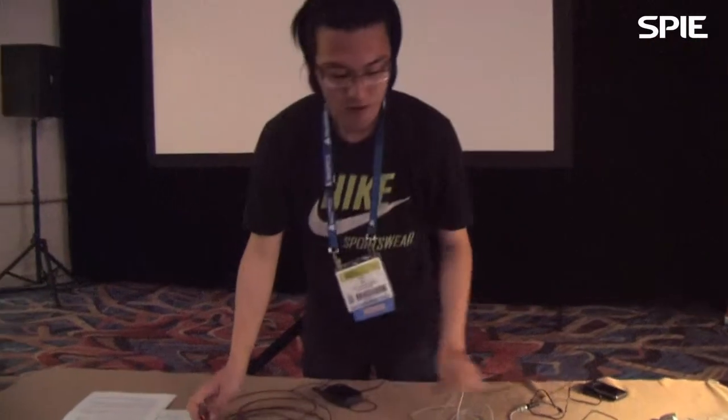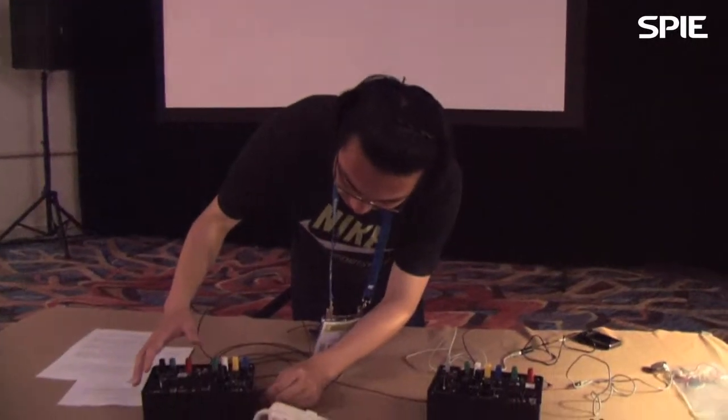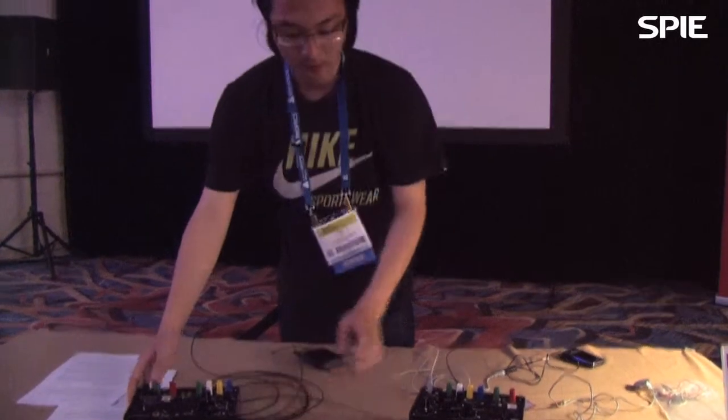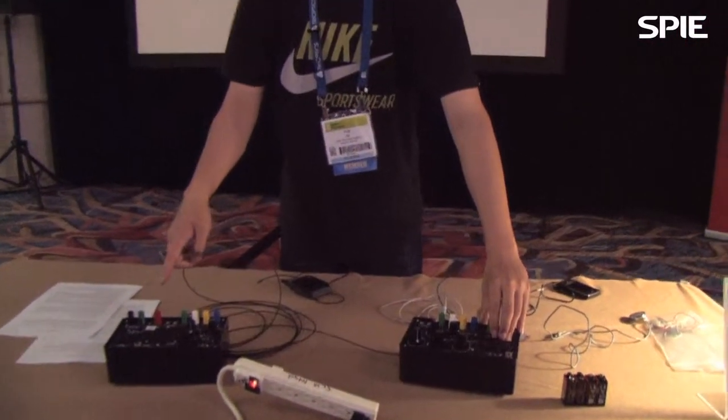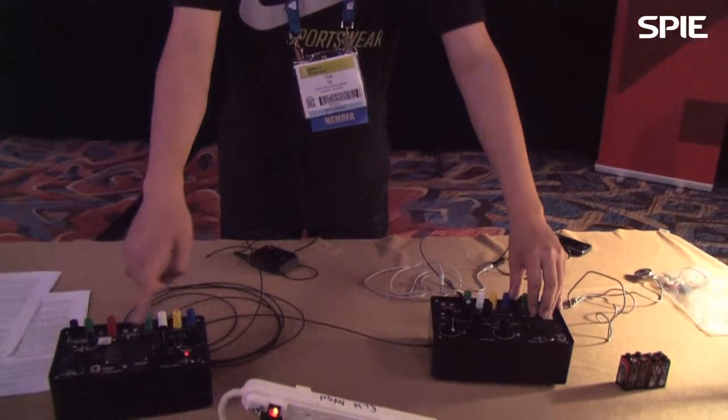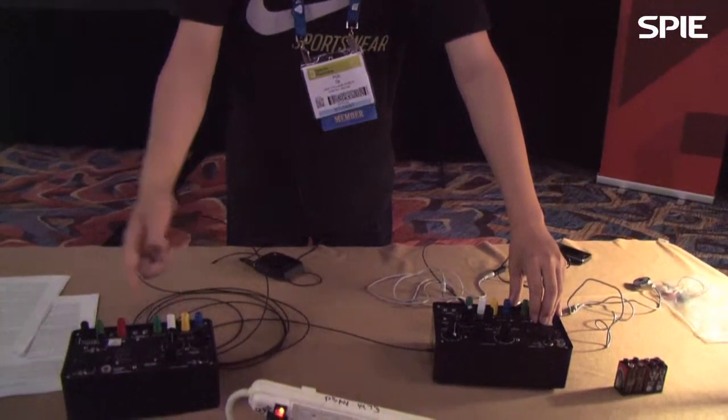digital signal transmission, first over the optical fiber. I'll switch both the transmitter and the receiver to digital mode. I plug in the fiber, and by pressing the Morse key, we can see on the receiver that both the buzzer and the digital indicator are turned on.